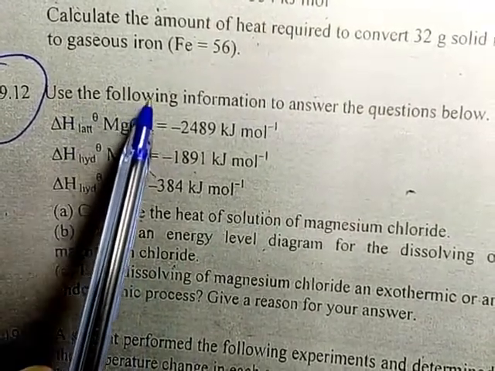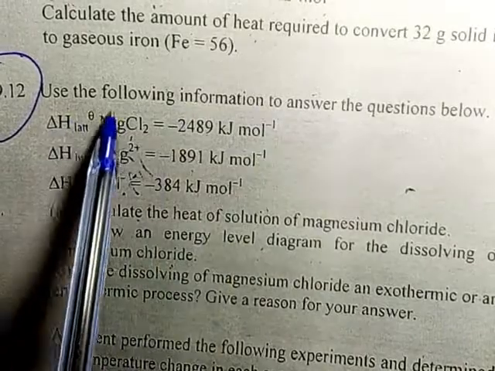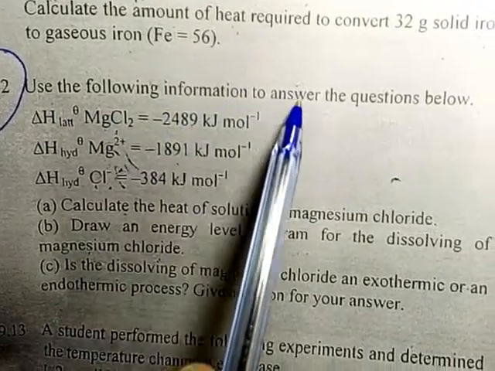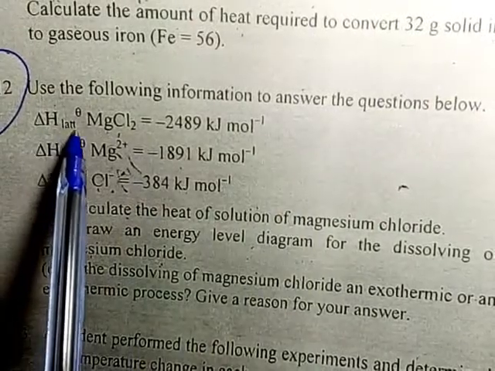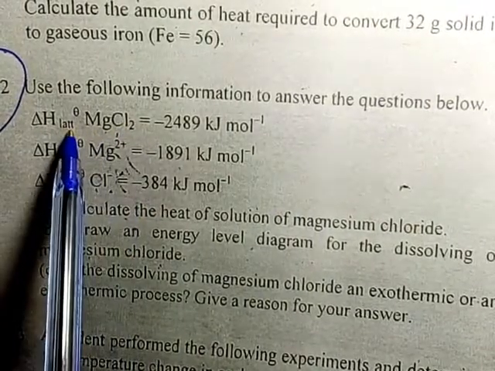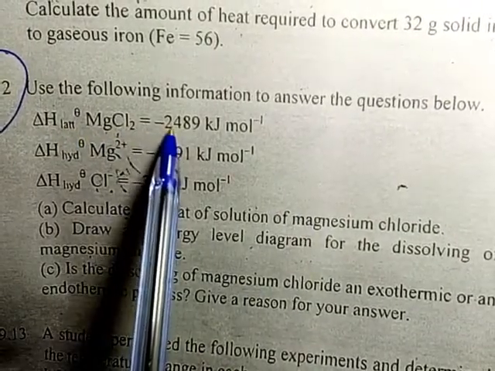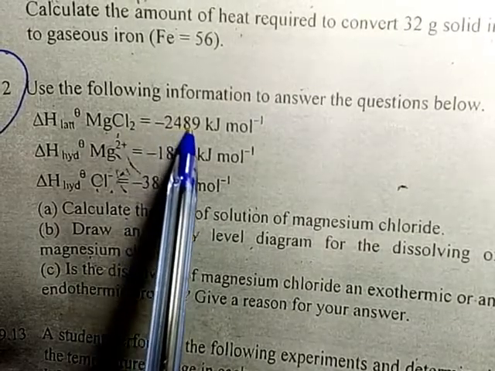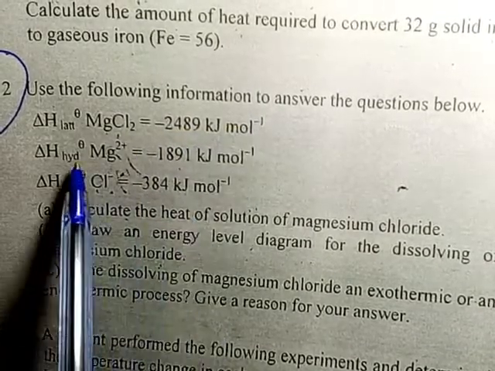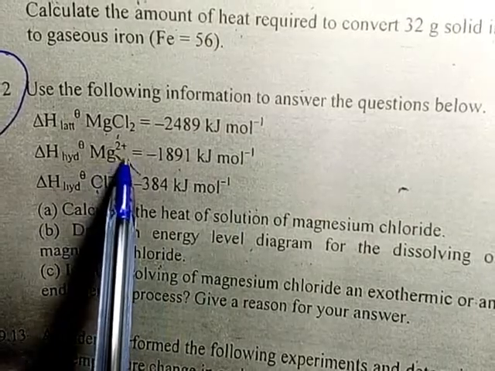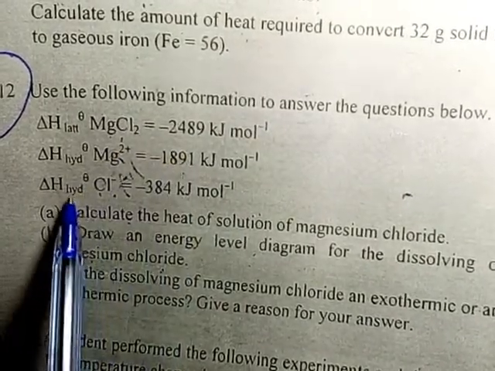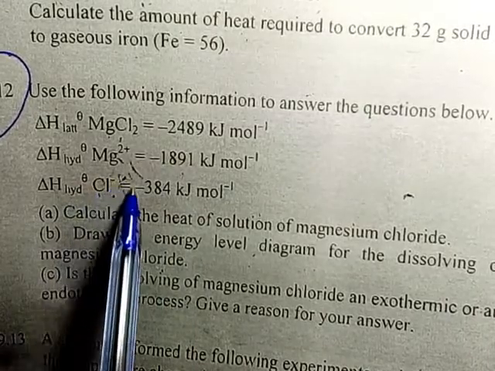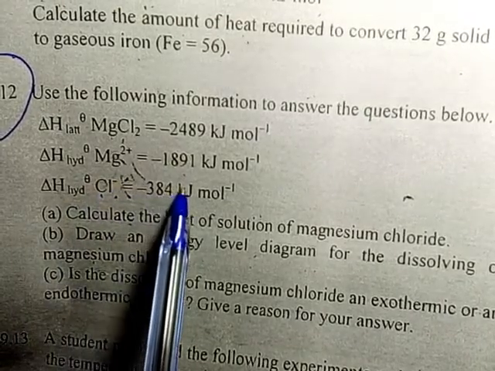Use the following information to answer the questions below. Enthalpy change lattice of magnesium chloride is -2489 kilojoules per mole. Hydration energy for magnesium 2 positive is -1891. Hydration energy of chloride ions is -384 kilojoules per mole.